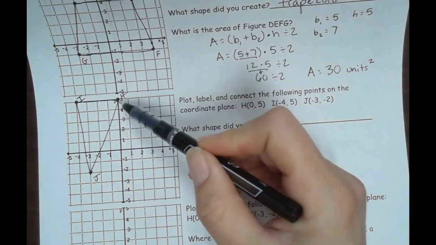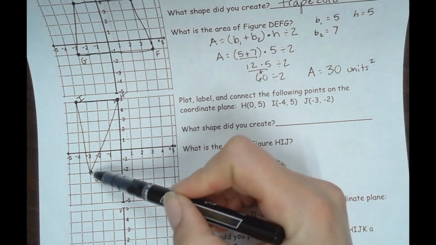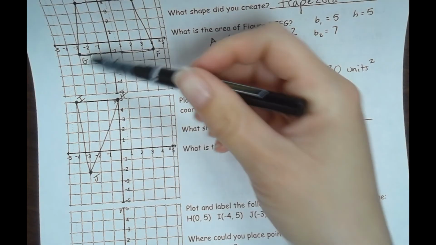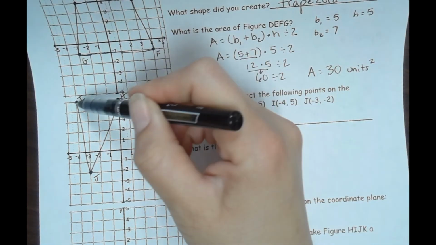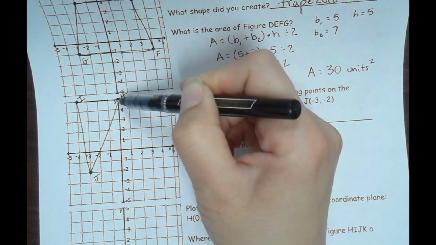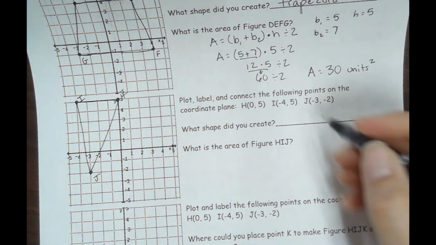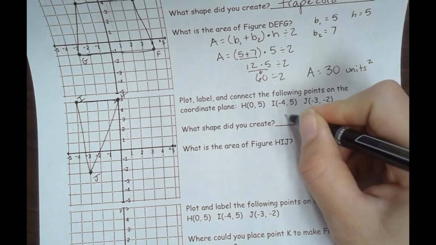Well, on this one, I can't count the units from here to here. I can't count the units from here to here either, so this one's going to have to be my base. I can count this one. Oh, sorry, what shape did we create? We created a triangle.